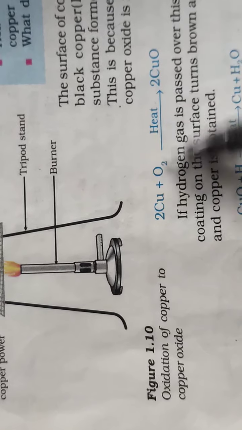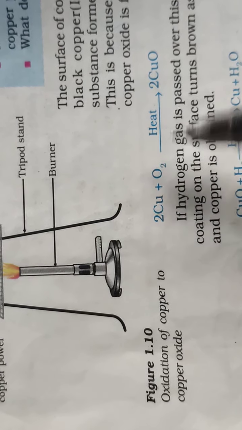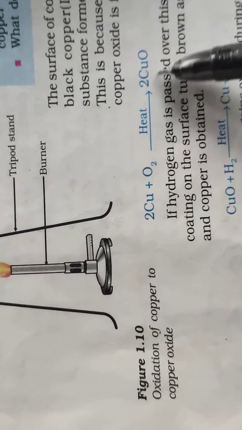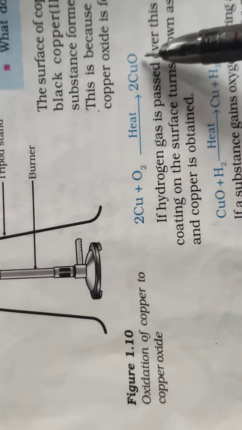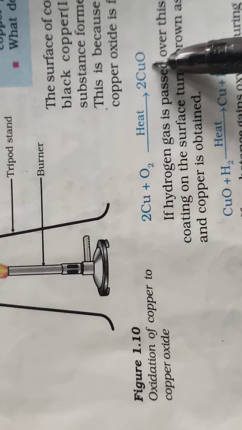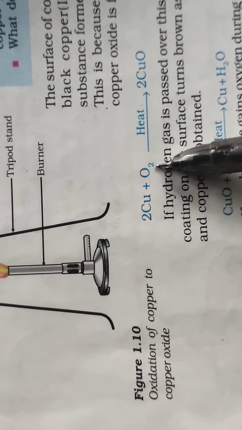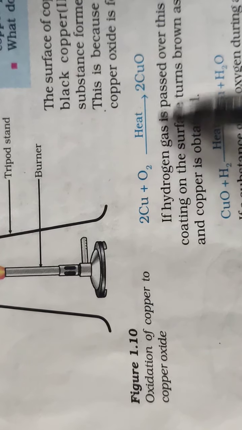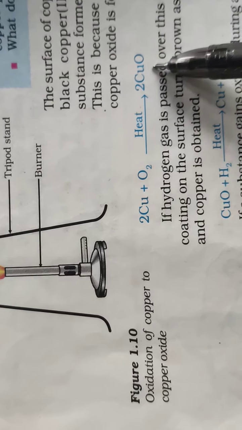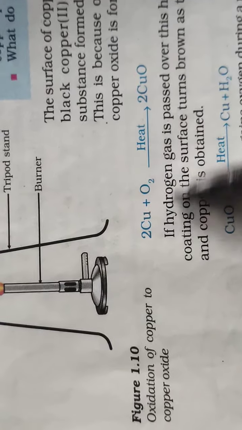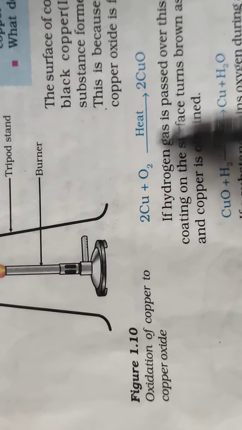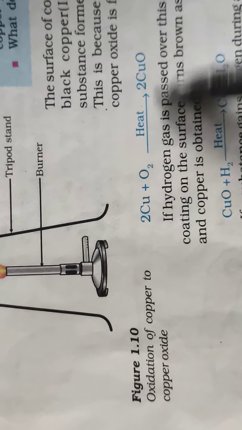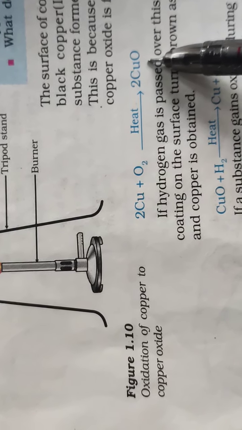So the brown color of copper changes to copper oxide, that is, the color changes to black. This is brown color and this is black color. So what happens whenever copper reacts with oxygen? It forms copper(II) oxide, the color of which is black. So this is one type of reaction. Copper gets oxygen and forms copper oxide. This reaction is known as an oxidation reaction.